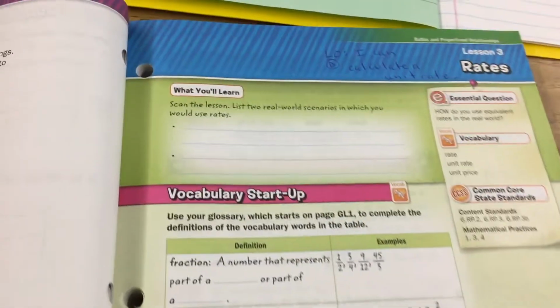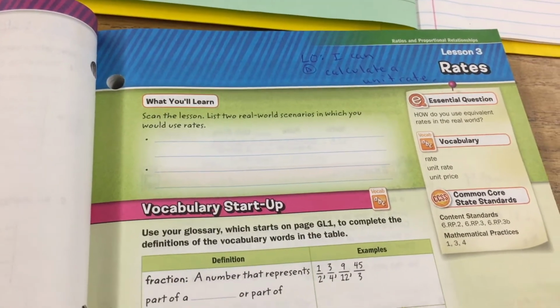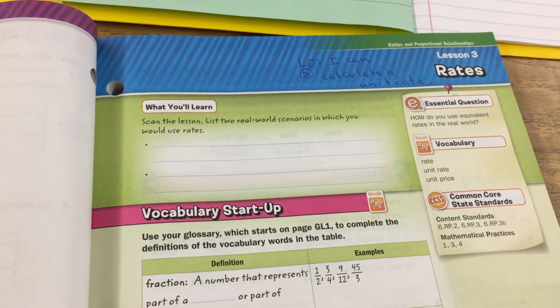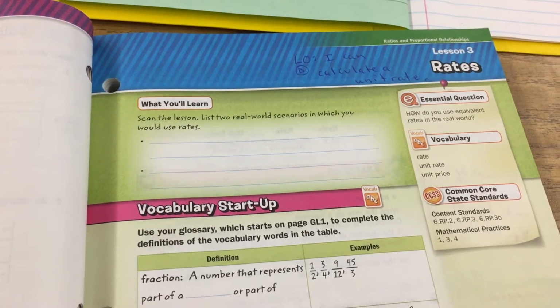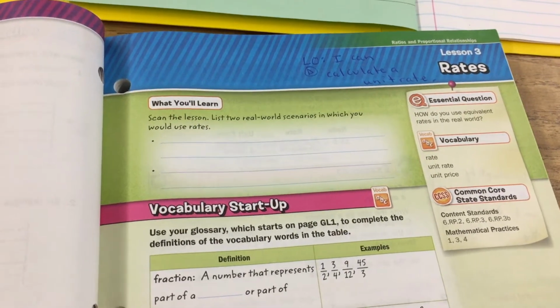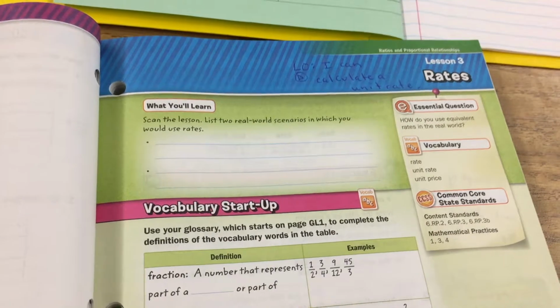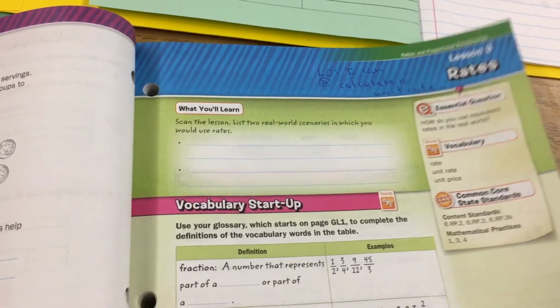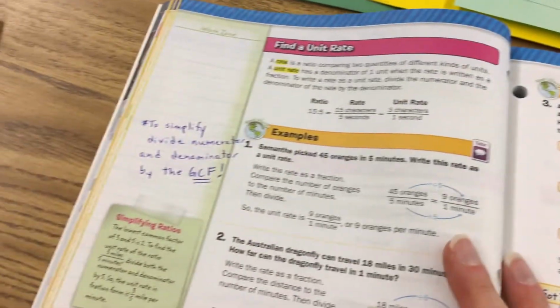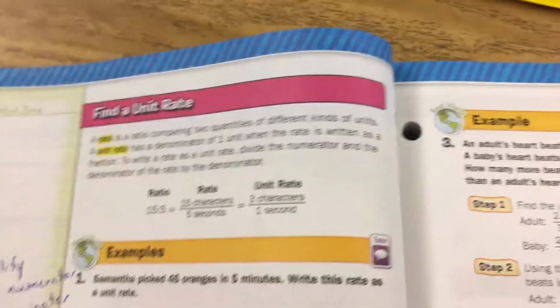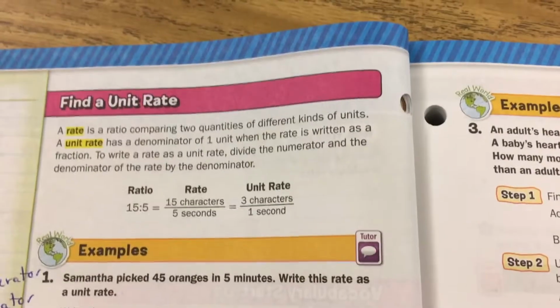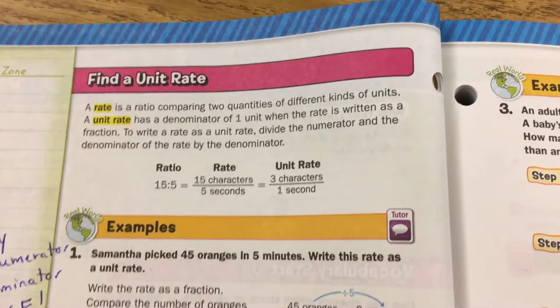Let's go ahead and start with this lesson. It is on page 31. So if you're not on page 31 of your book, go ahead and pause the video and get to page 31. All right, page 31 is basically giving us an overall definition of rates. What we really want to go into is the next page. So our learning objective is to be able to calculate a unit rate.